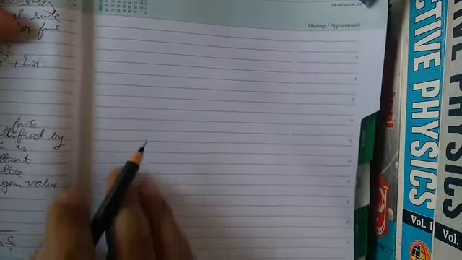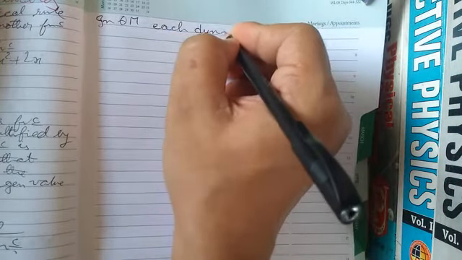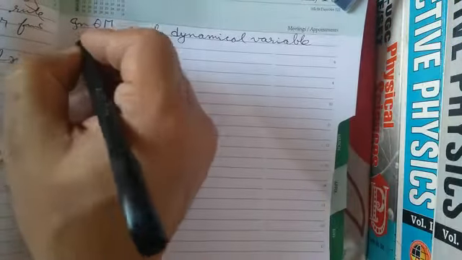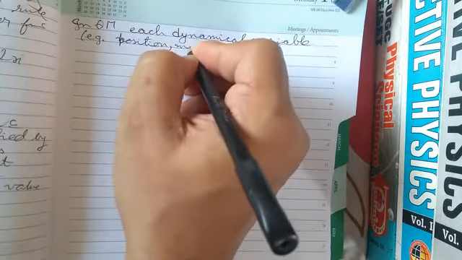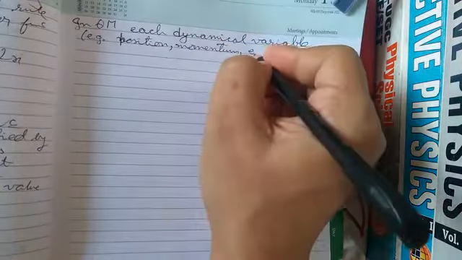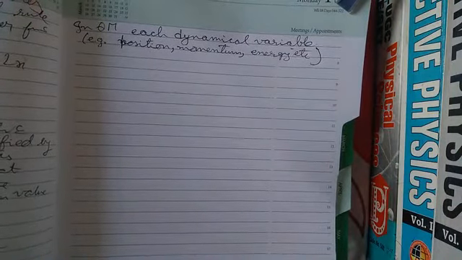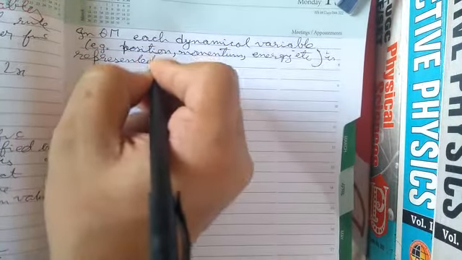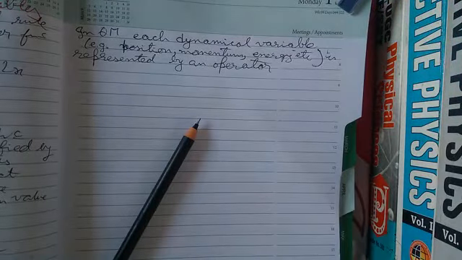Now in quantum mechanics, each dynamical variable, for example position, momentum, energy, kinetic energy, potential energy, etc., is represented by an operator.